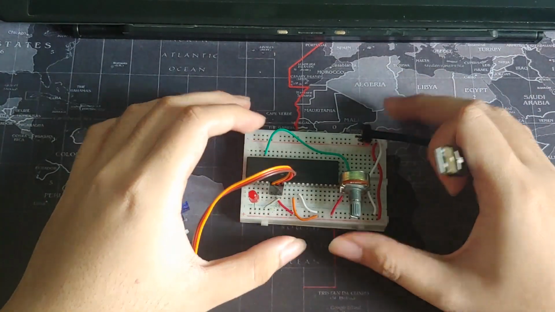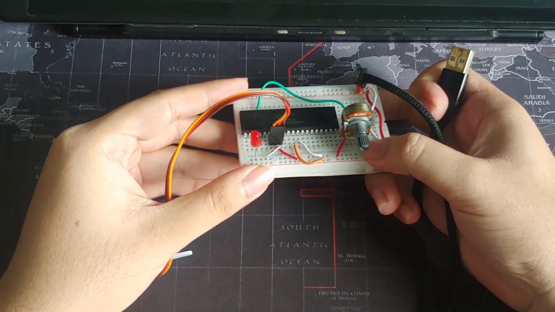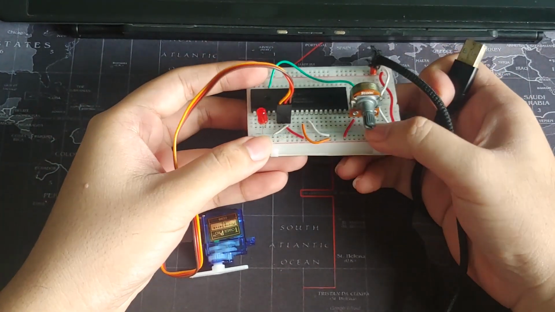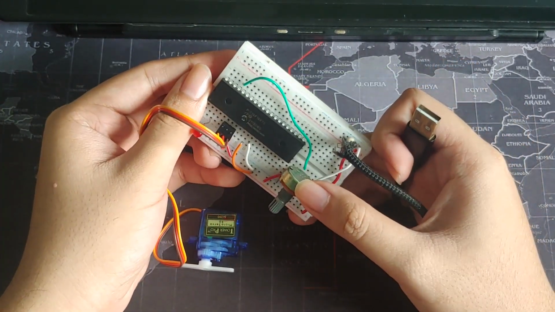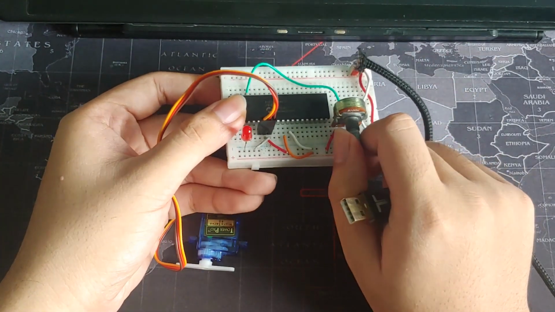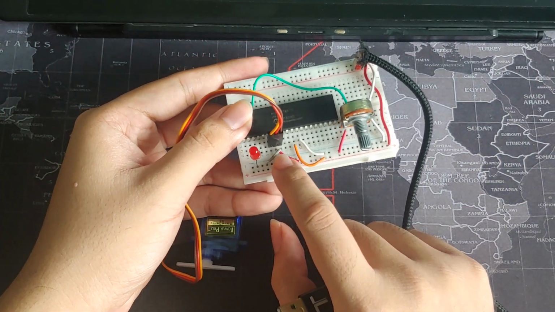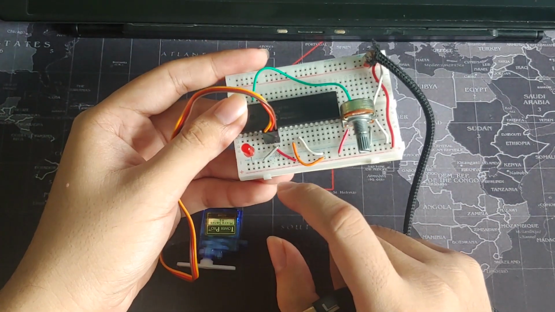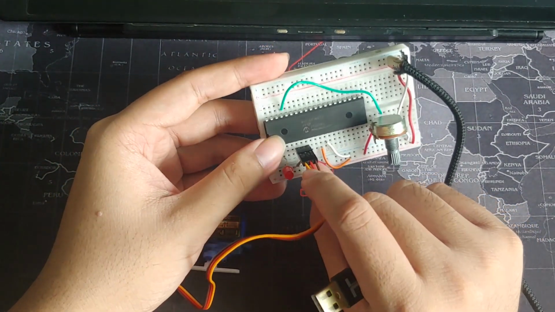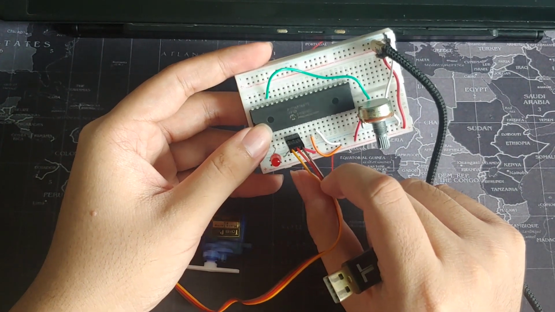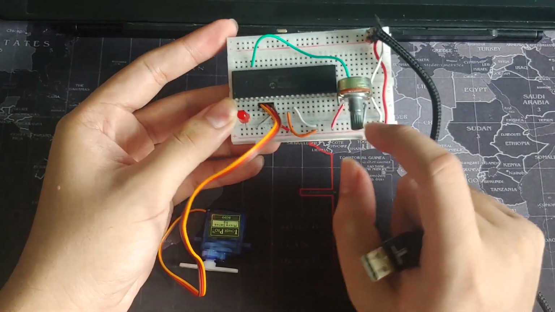This is my circuit for application of servo motor. So here we have the potentiometer, powered by positive and negative, and then RB4 is used as the input for the potentiometer. And here we have a servo also with positive and negative for power, and then the orange cable, which is the data pin for the servo, is connected to RA4 of the circuit board.